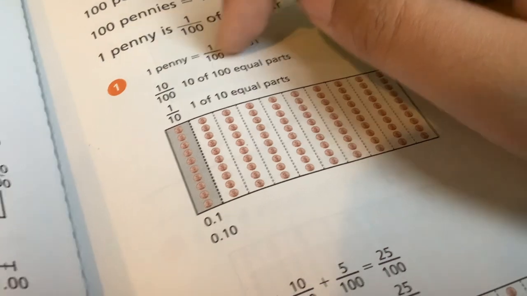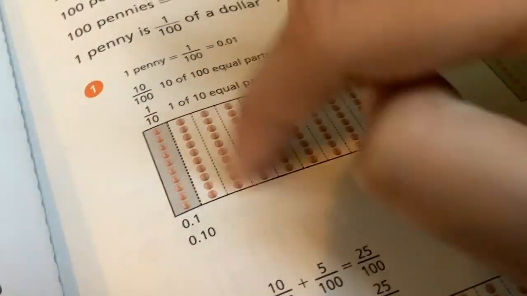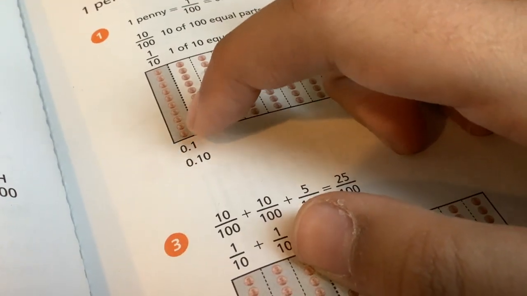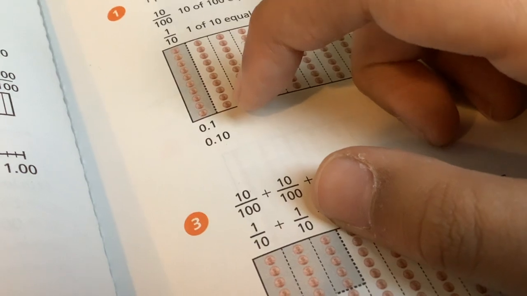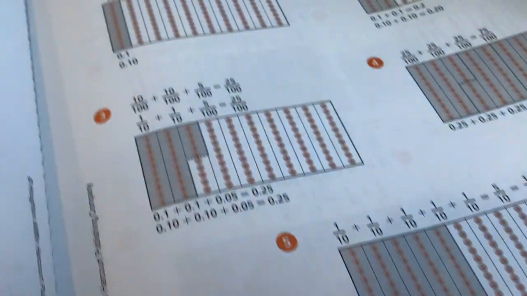Now, it's 10 of 100 equal parts, but it's 1 of 10 equal parts here from these lines. 0.1 equals 0.10. The 0 does not change its value. And all of the rest of these, look at it.